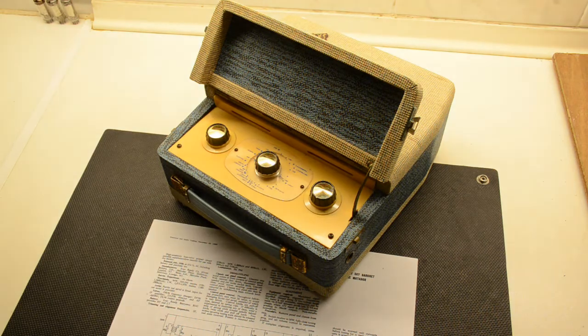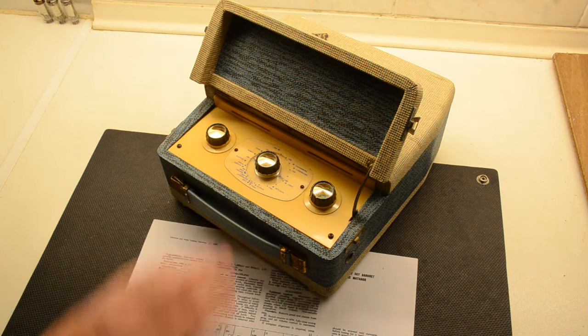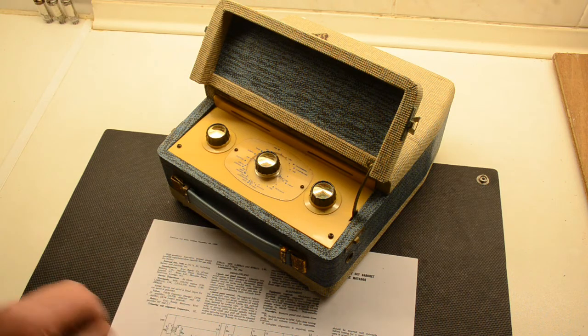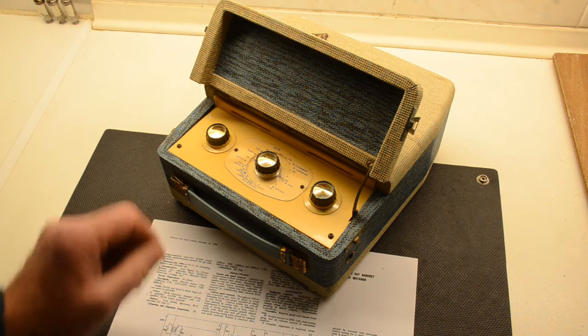Right, there we go. That's it working. So what we're going to do now is we're going to open up the back, and we're going to look at those particular places on the circuit diagram, and we'll explain what we're looking at.